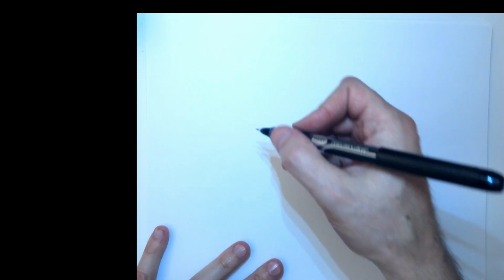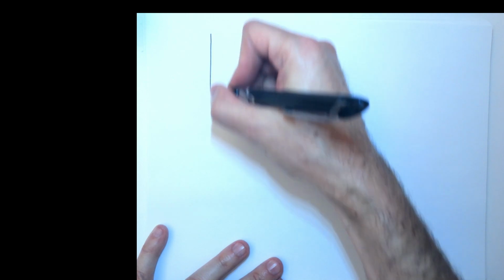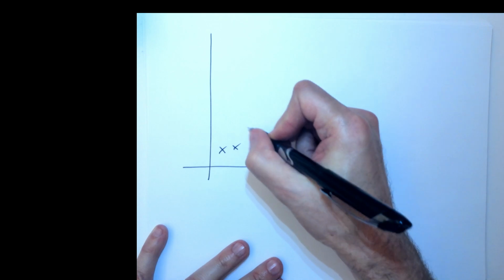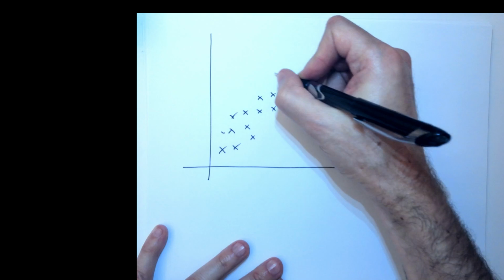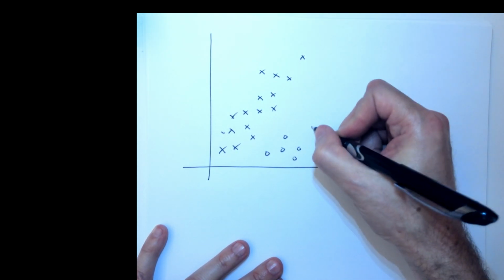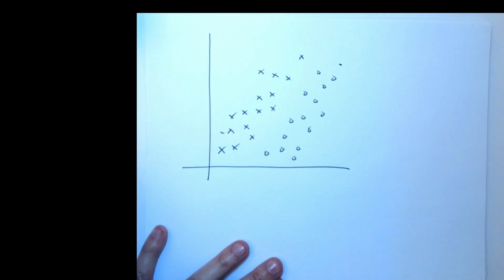So there are a couple things. One is that, suppose I had a situation like this where the classes were actually nicely separable, but not along the coordinate axes, right?